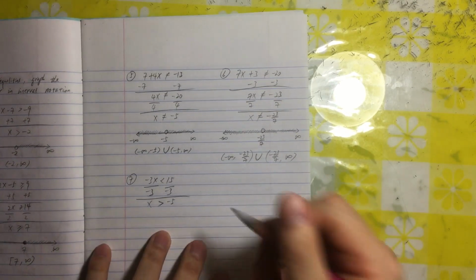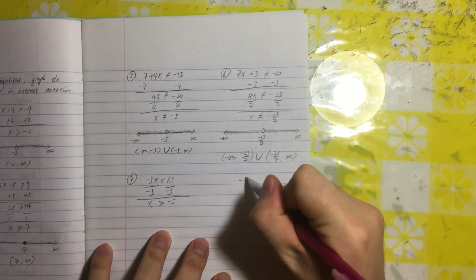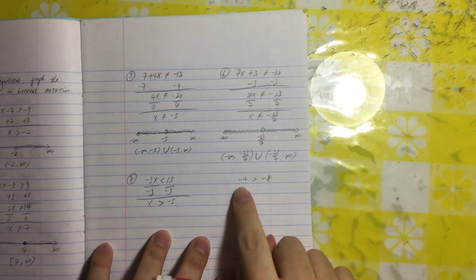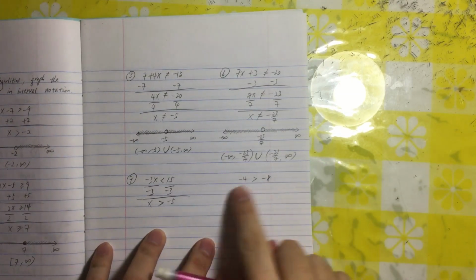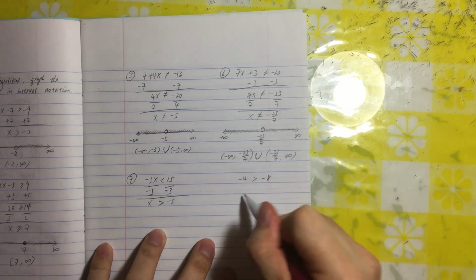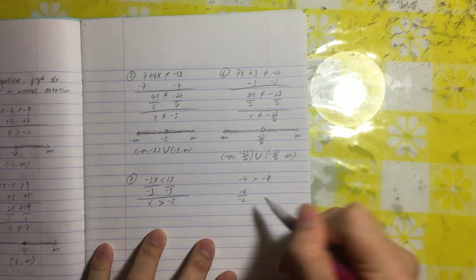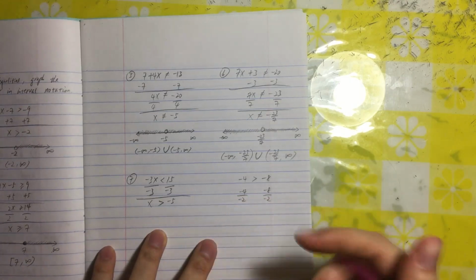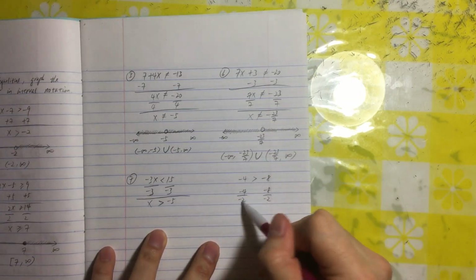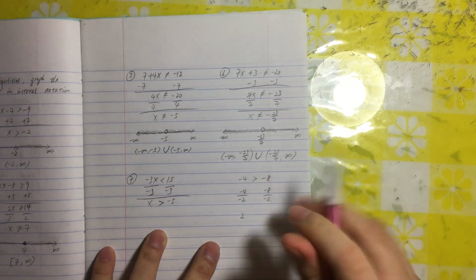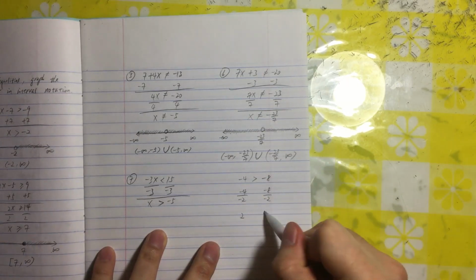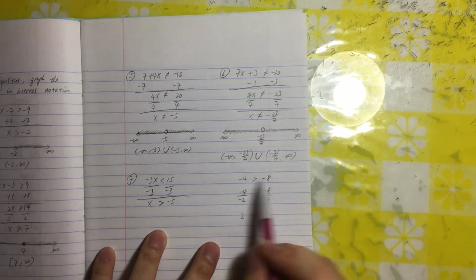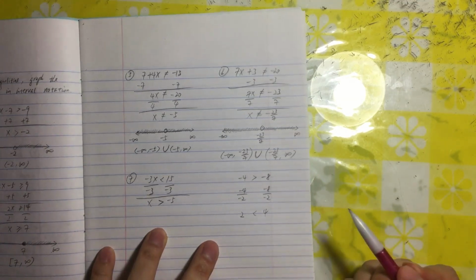Let me show you an example. For example, we know that negative 4 is greater than negative 8. If I divide both sides by a negative number, what do we get? Negative 4 divided by negative 2 is positive 2. Negative 8 divided by negative 2 is positive 4. Here 4 is greater than 2. So when we multiply or divide an inequality by negative numbers, always switch the direction.